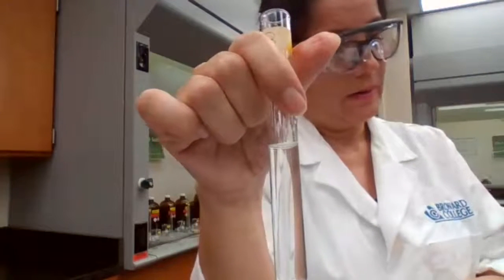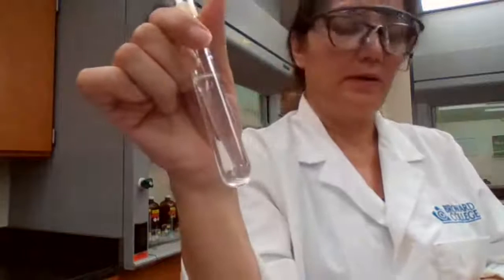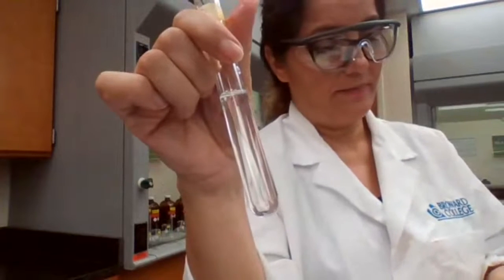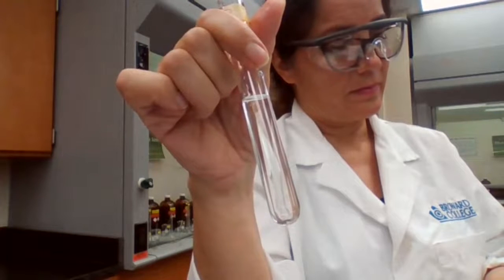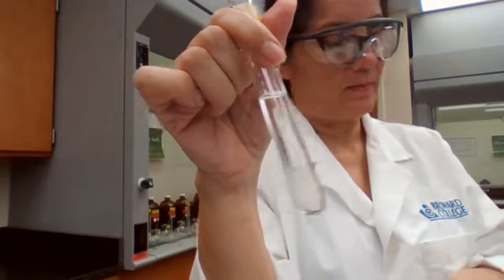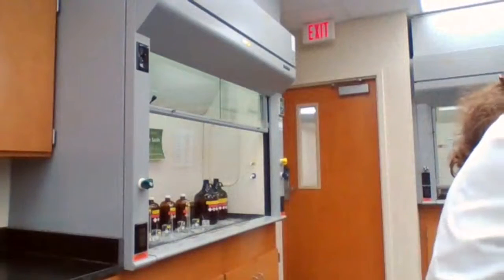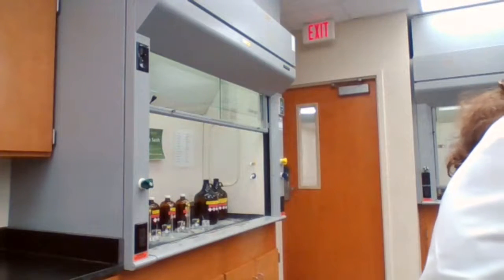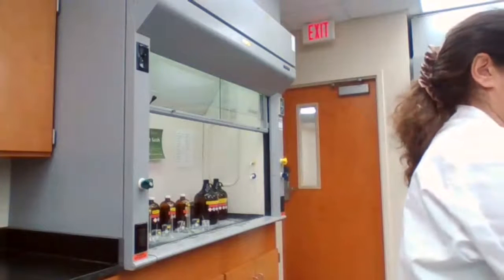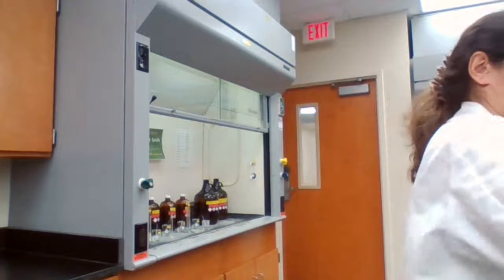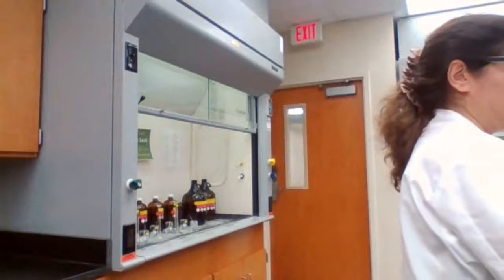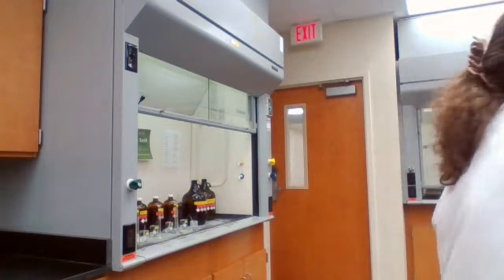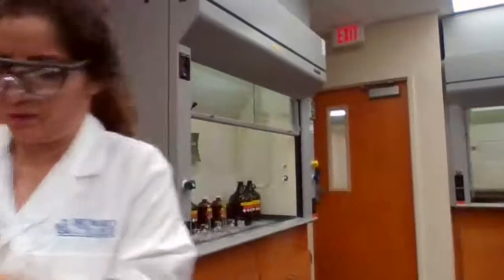And we are going to add sulfuric acid to this solution. Going to label so we know which one is which. Label a test tube for acid and one for base.